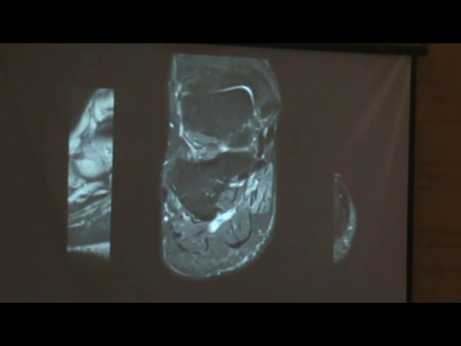And if you remember, this muscle was innervated by the medial plantar nerve. So we are sure that the prominent posterior medial tubercle of the talus was compressing the medial plantar nerve within the inferior aspect of the tarsal tunnel.